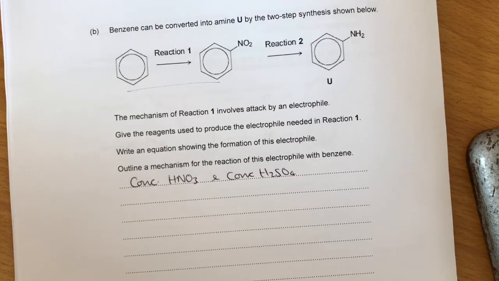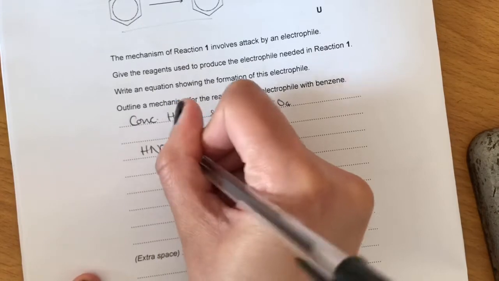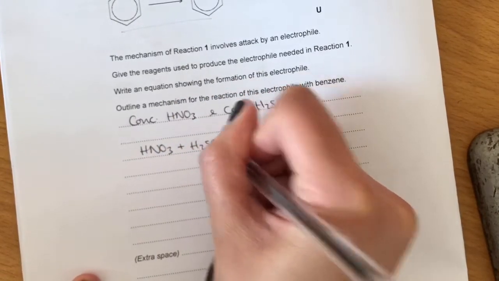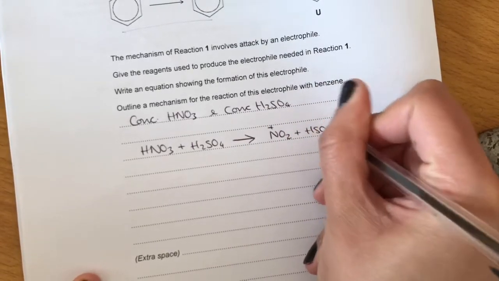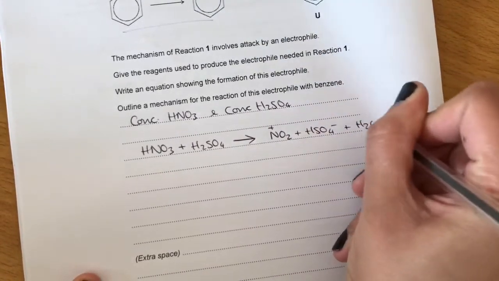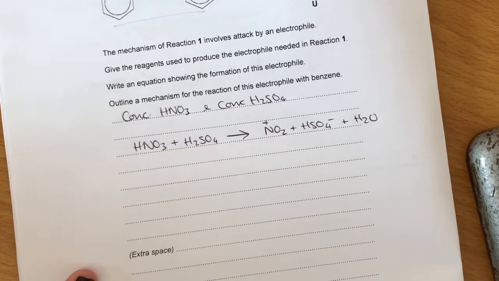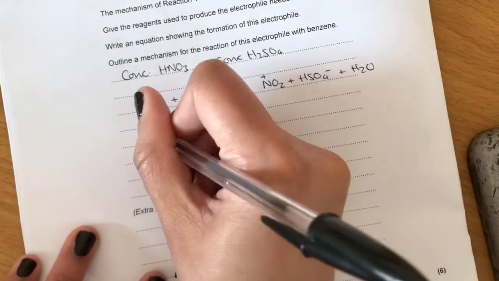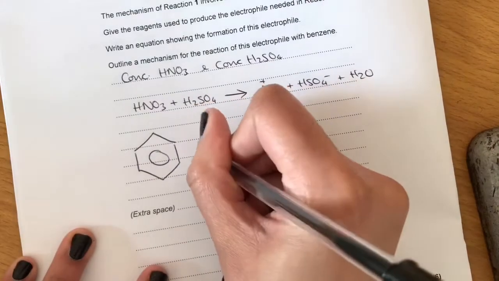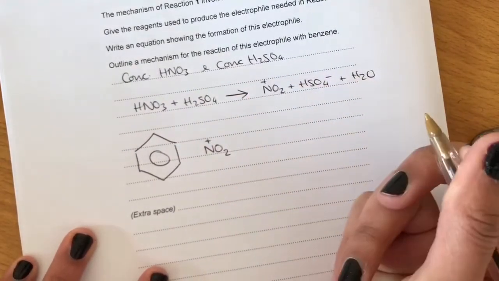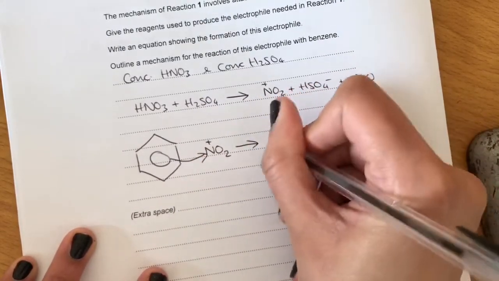Write an equation showing the formation of this electrophile. So we've got HNO3 and H2SO4 will produce NO2+, HSO4- plus a molecule of water. Outline a mechanism for the reaction of this electrophile with benzene. So exactly the same as the previous question. We start off with our benzene ring. Our electrophile is now NO2+, so the arrow goes from the ring to the positively charged nitrogen.